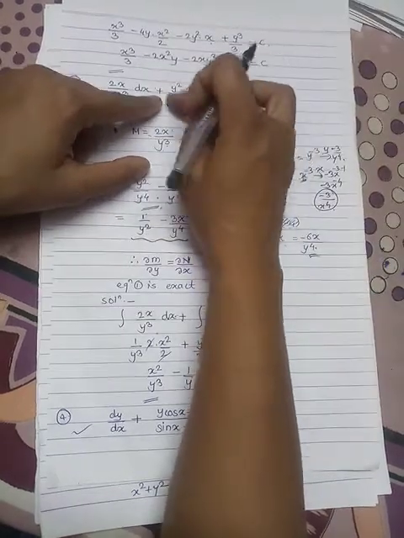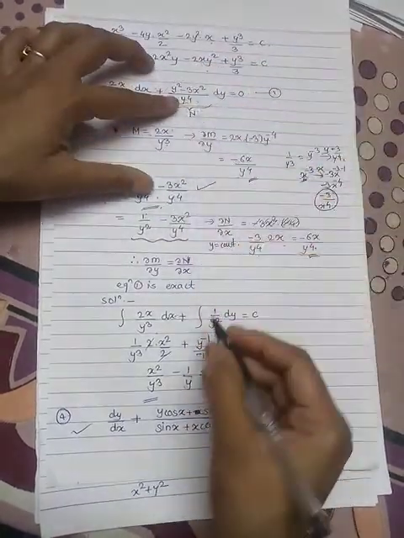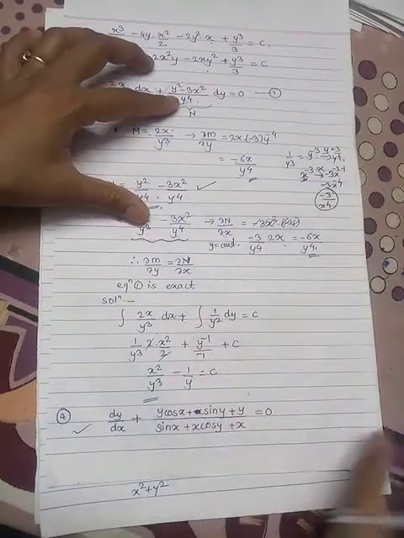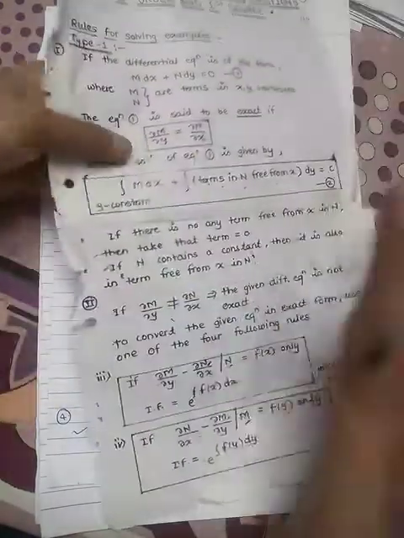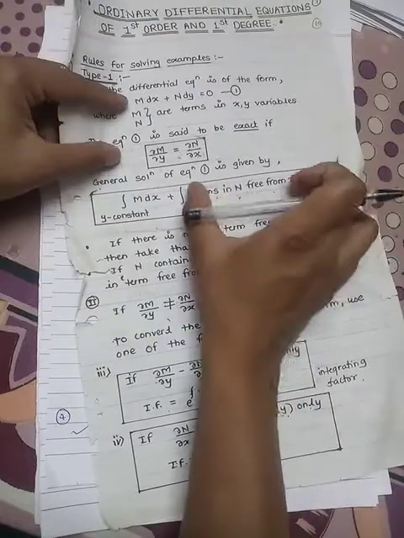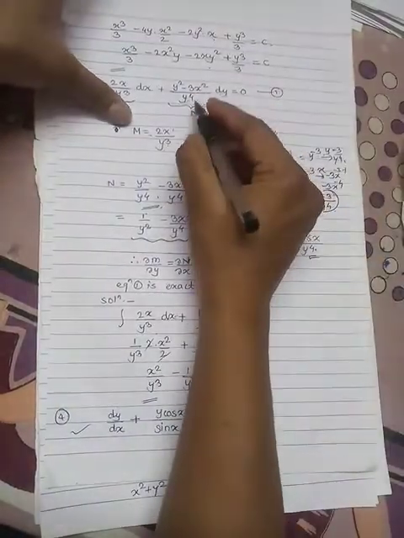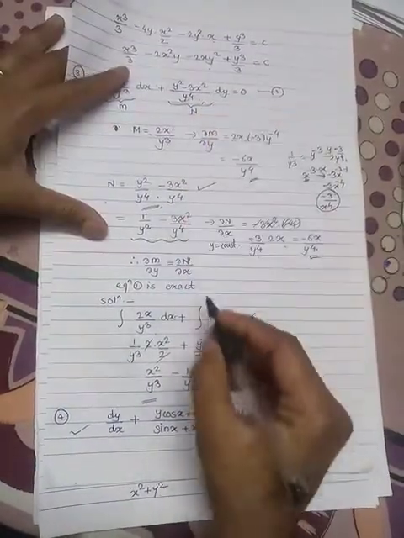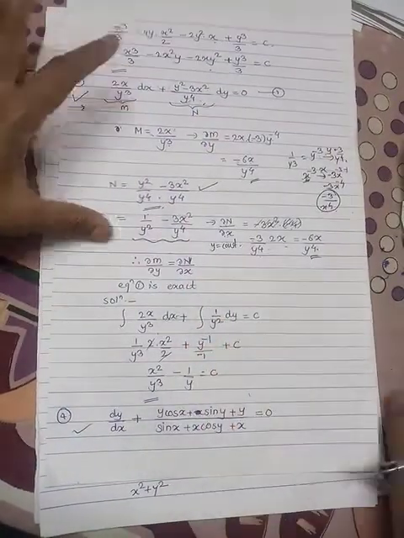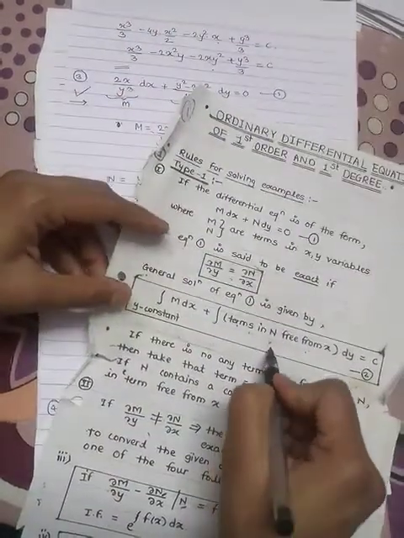So for the second term in the formula, we have to carefully take the terms in N free from x. For that we have to simplify N first and then put the value in the formula here.